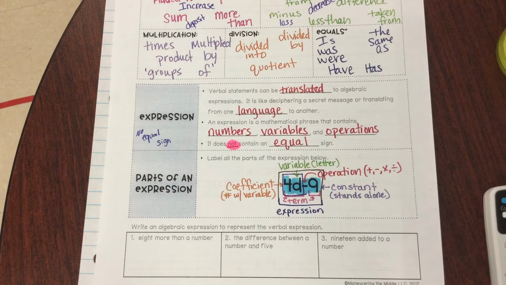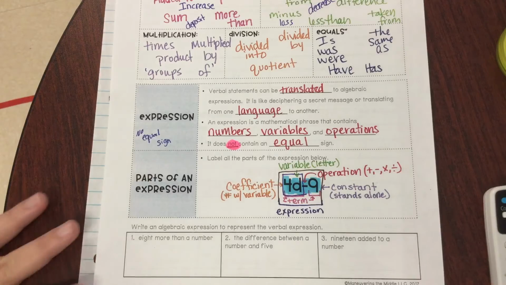If I were to write a word problem, it could say 4 times a number subtracting 9. That's all I'm asking. I'm not having to tell me what that number is. I'm not trying to say, oh, it equals this. I'm just writing an expression. So we're going to look at some examples on that.